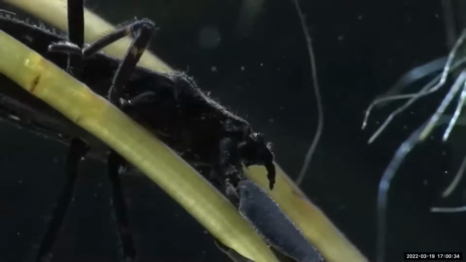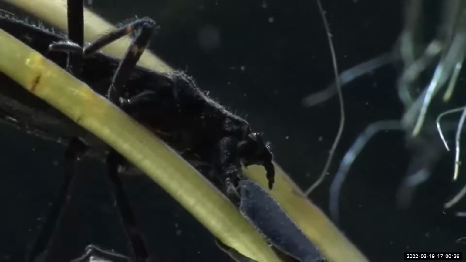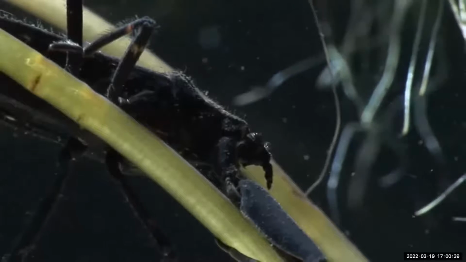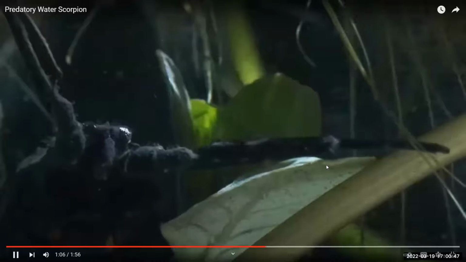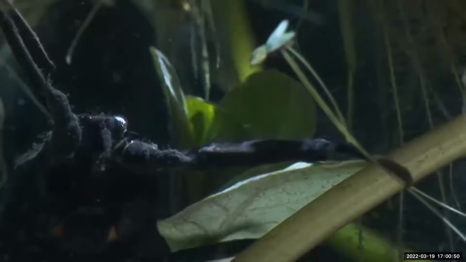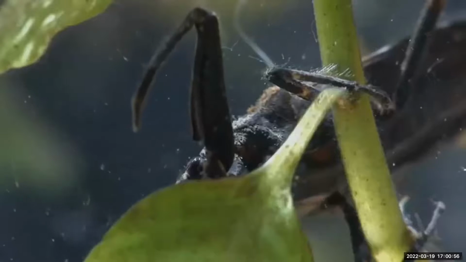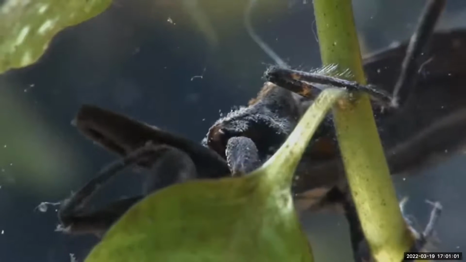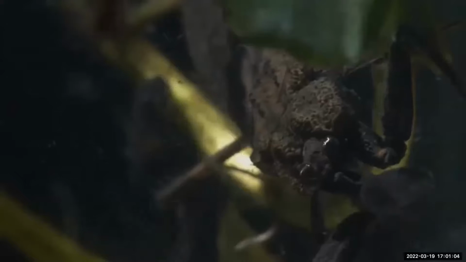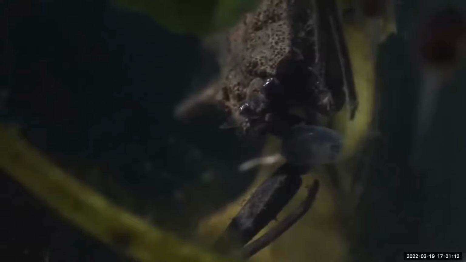But this proboscis is its real weapon. Loaded with a powerful neurotoxin, strong enough to kill fish and small amphibians. Okay, this is a tadpole being enlarged. Powerful digestive juices are also injected, quickly liquefying the insides of its victim, enabling the water scorpion to suck up the remaining soup.